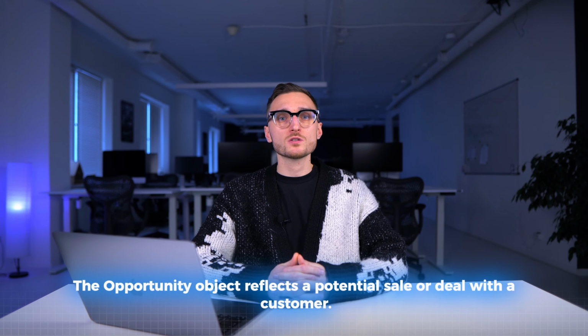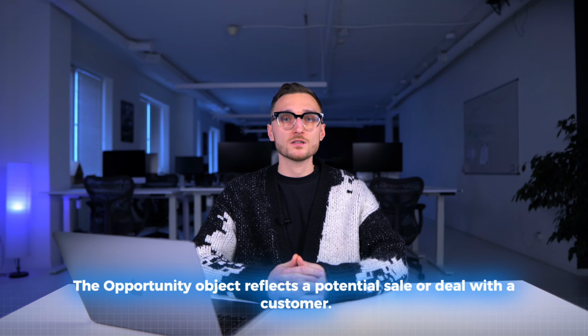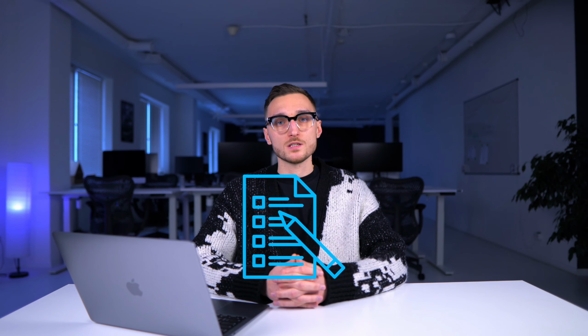The opportunity object reflects a potential sale or deal with a customer. Here you can store information about products or services, the stage of sales, the probability of closing a deal, and other related data. Opportunity provides you with the tools to manage and track the sales process as well as predict the revenue and performance of your sales team. Shortly, we will release a separate video about each of these standard objects, so don't get lost.